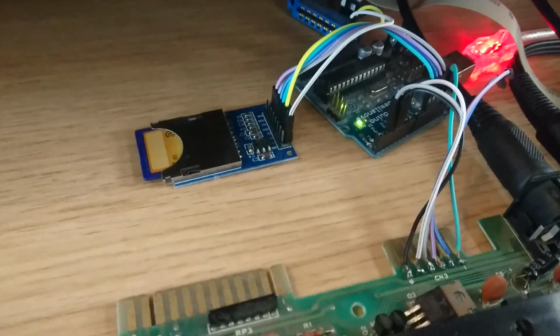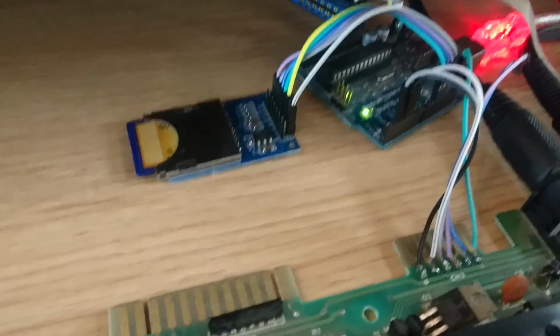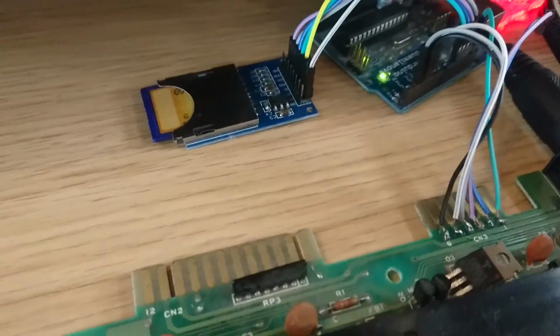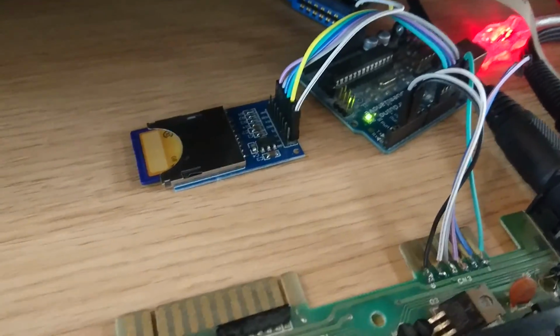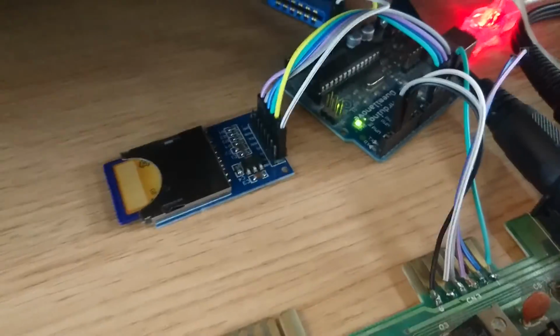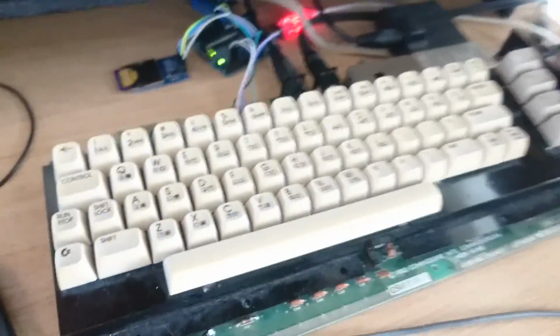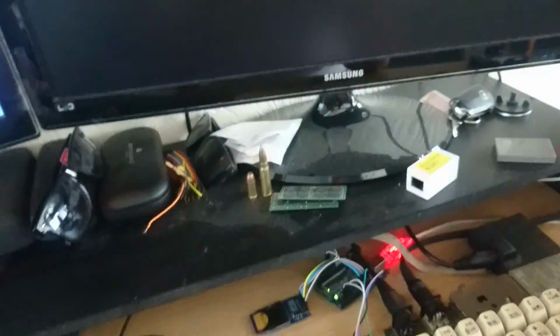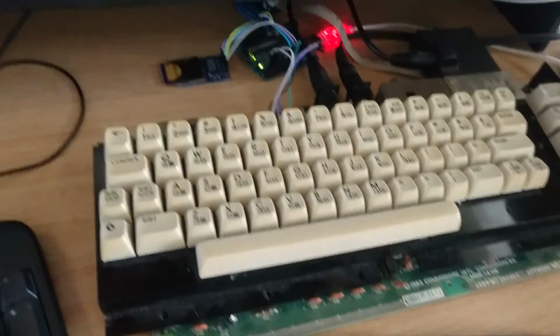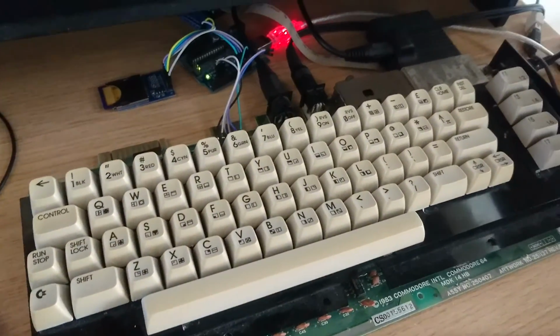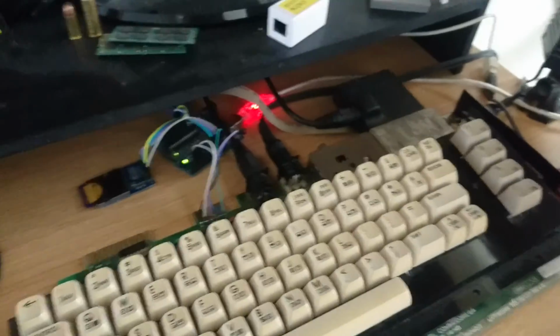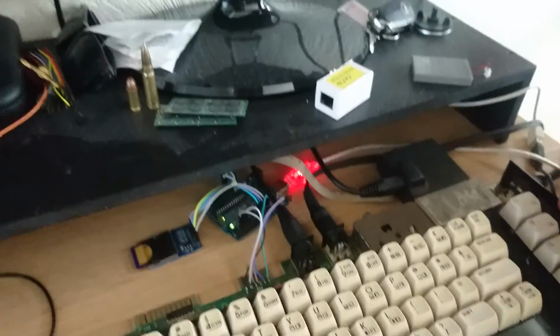And what I'm trying to do is implement a system and a protocol that allows data to be read from the SD card and transmitted through the digital I/O pins from the Arduino via the cassette port and straight into the Commodore 64's memory. And that could potentially be used for loading PRG files directly on the machine and also controlling the Arduino from the machine as well. So let's just have a quick look at where I'm up to with that.